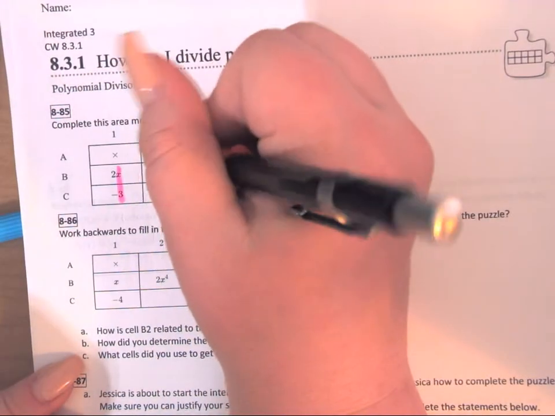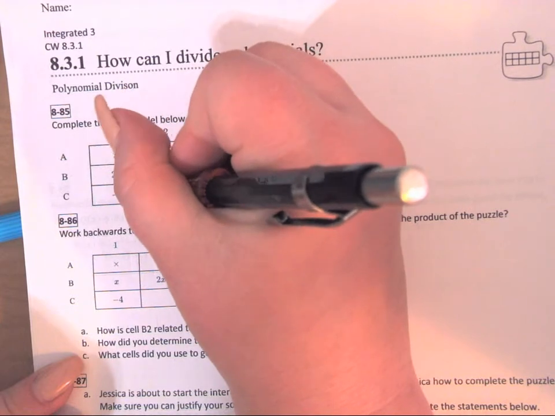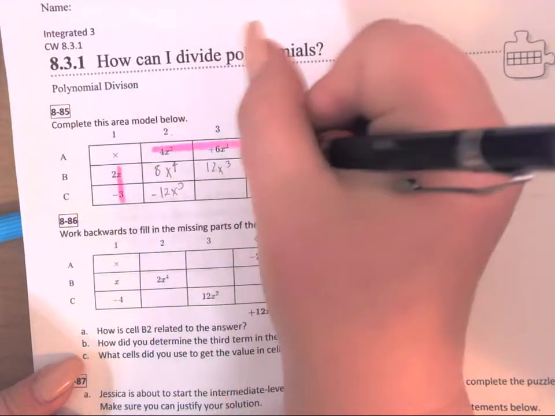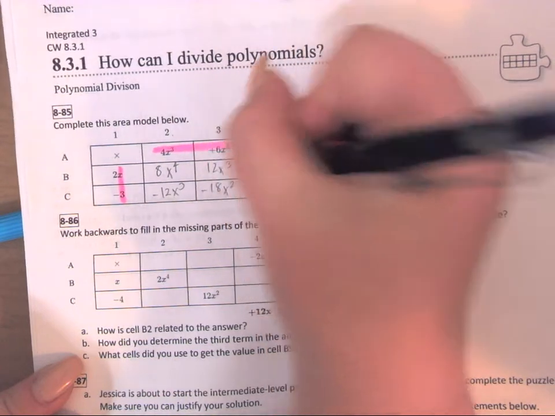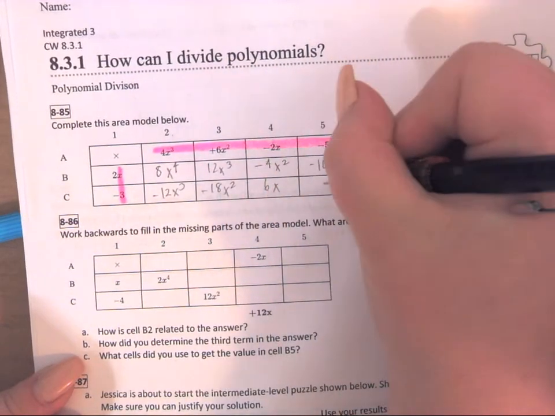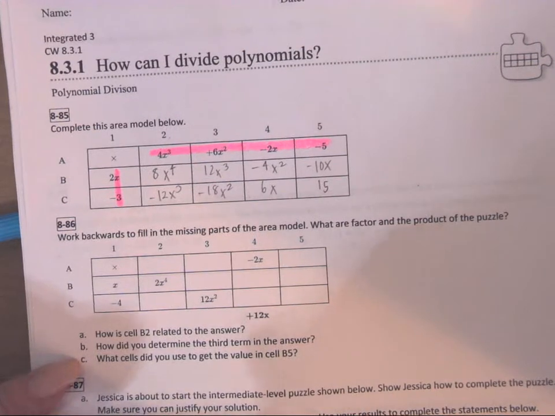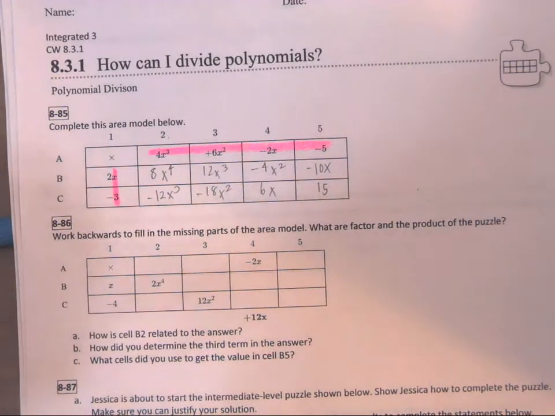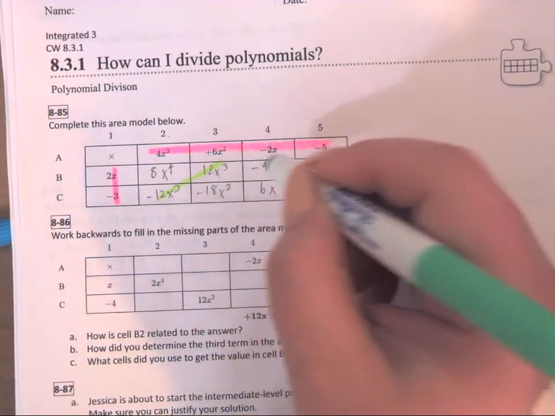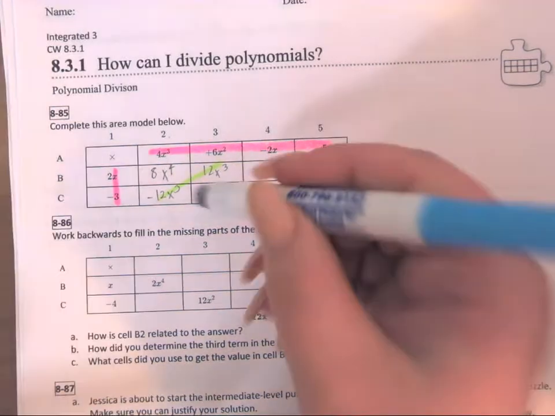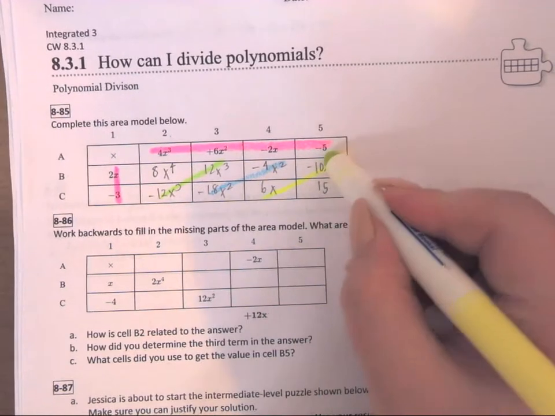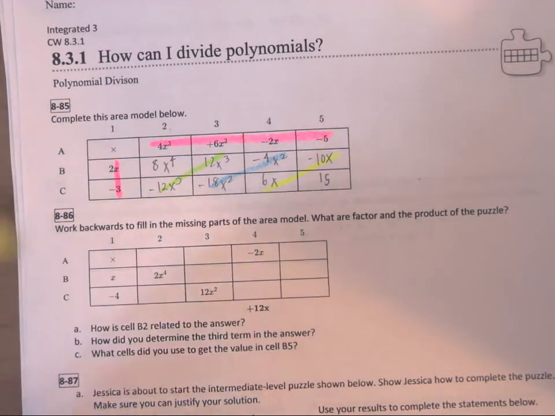And then c times 2 will be negative 12x cubed. Then we get negative 18x squared, then positive 6x, and then positive 15. For our final answer, we just combine like terms. The x cubed terms are like terms, and the x squared terms are like terms, and they're usually on the diagonal if you have them in standard form.